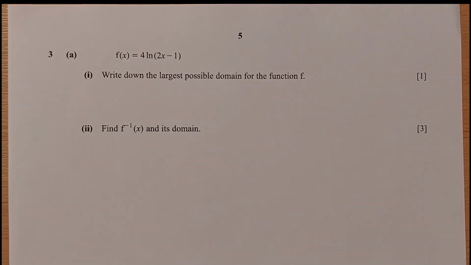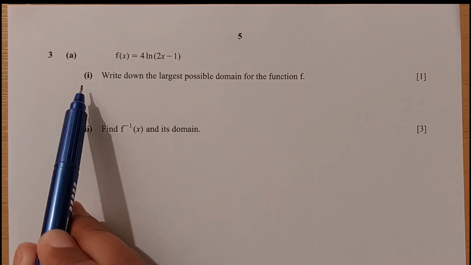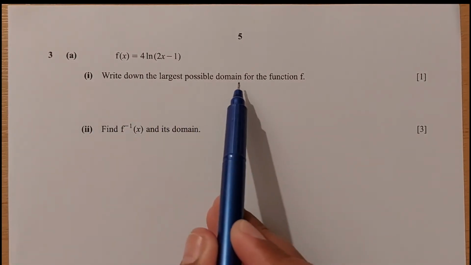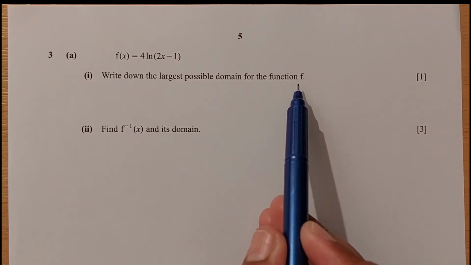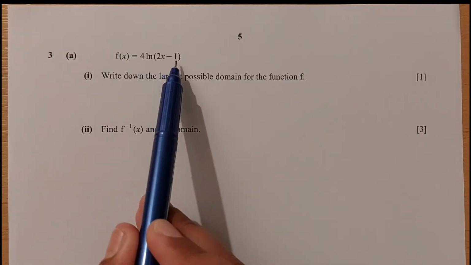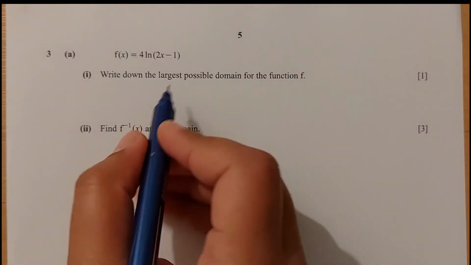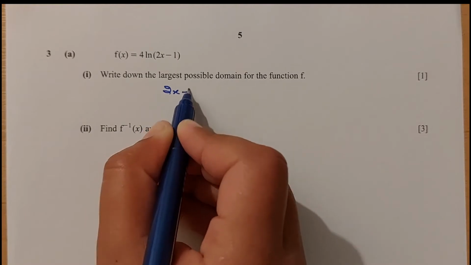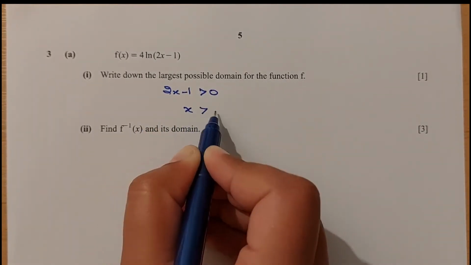Question number 3 in A part, f(x) is equal to this. Now for the first part, write down the largest possible domain for the function f. Okay, so we have a restriction on the domain that whatever the function that is in the natural log must be positive. It means 2x - 1 must be greater than 0, so x must be greater than 1/2.